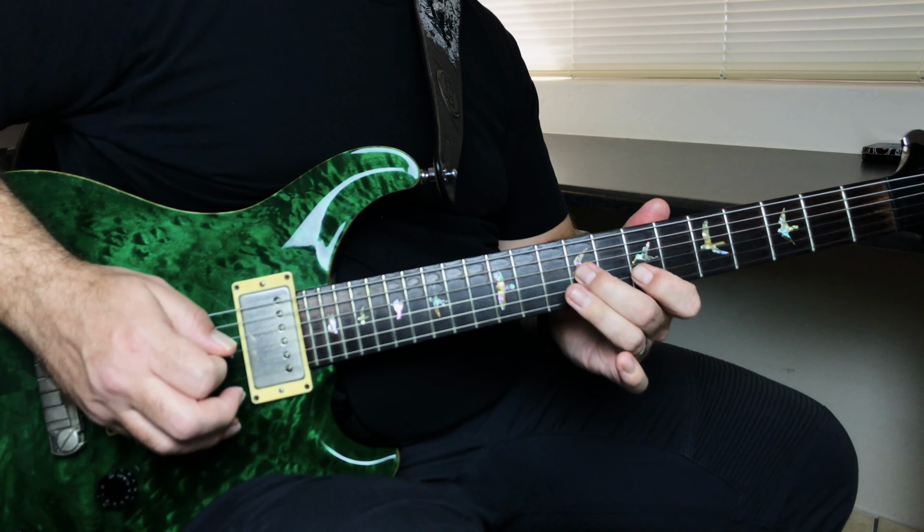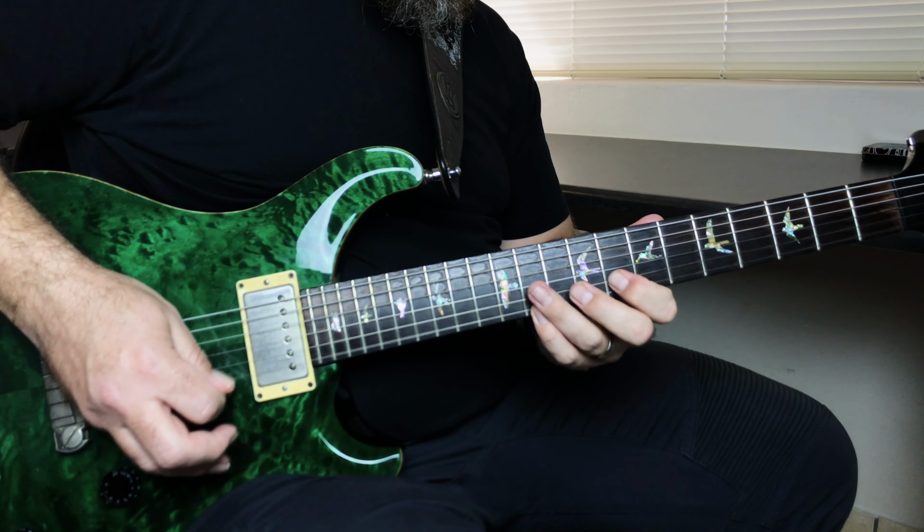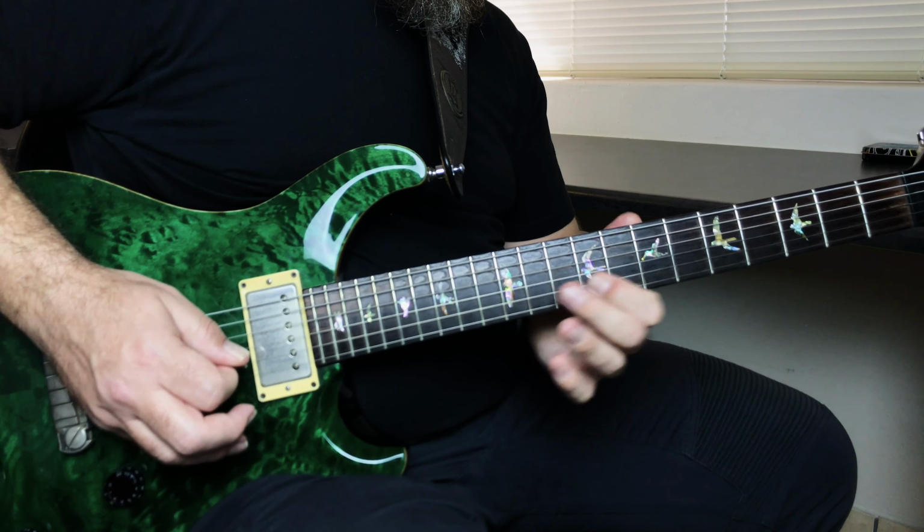Alright, nice and simple. So nothing to it. It's just a very simple line based around an E triad that I changed the top note of. And you saw where I got those top notes, they're all chord tones.